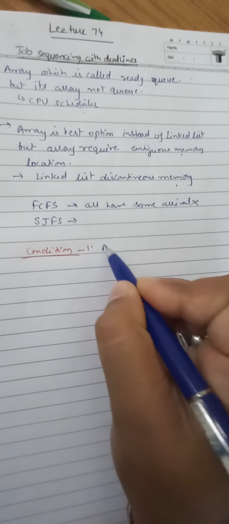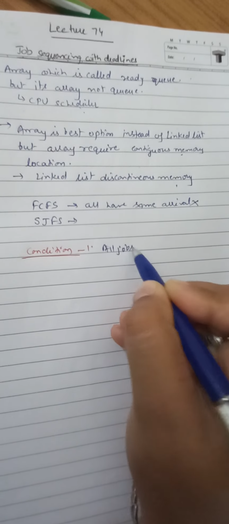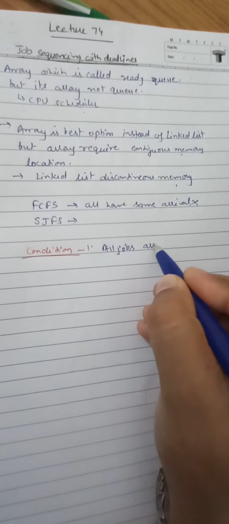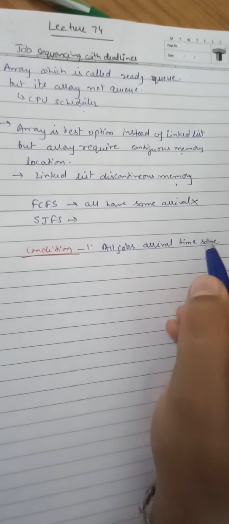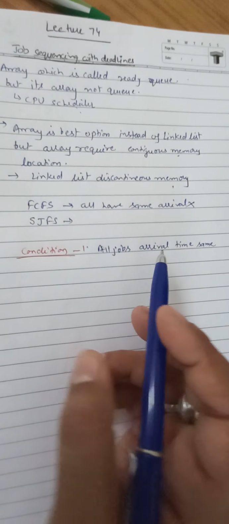The first condition is that all jobs have the same arrival time.